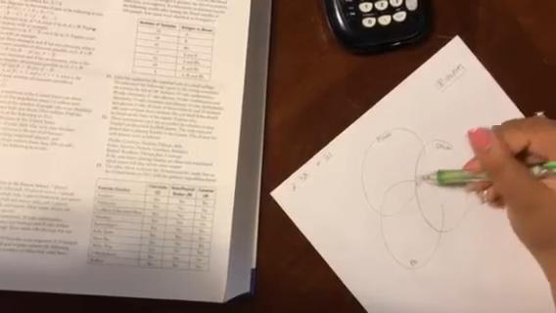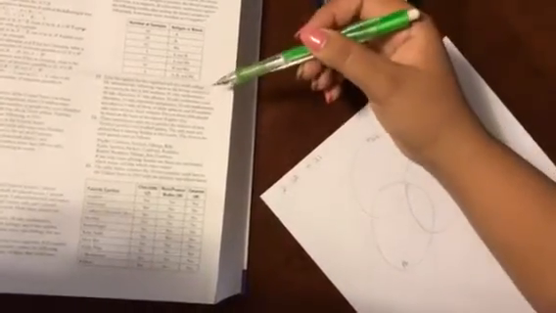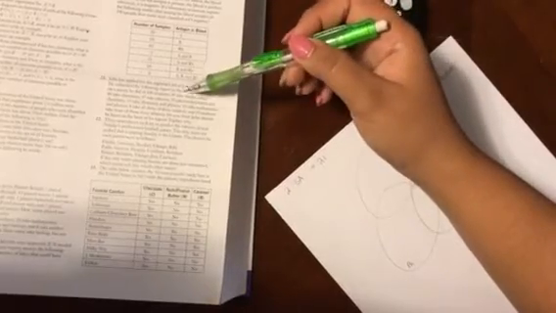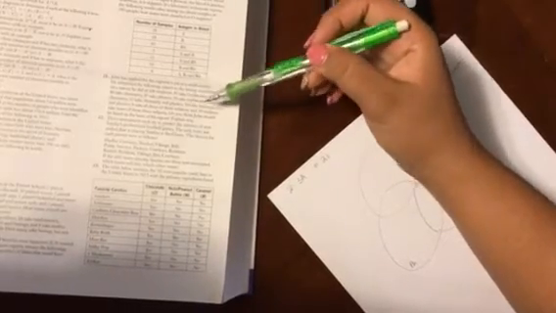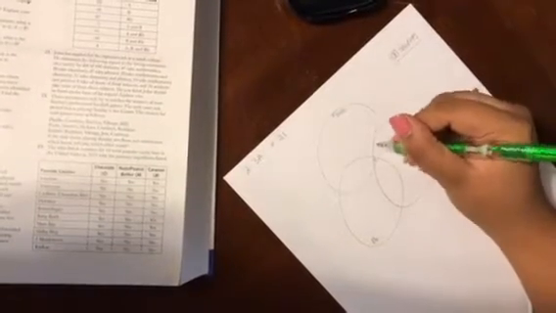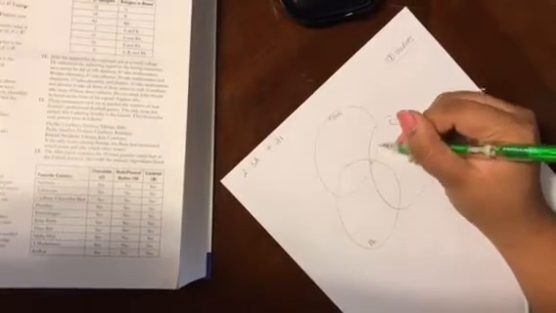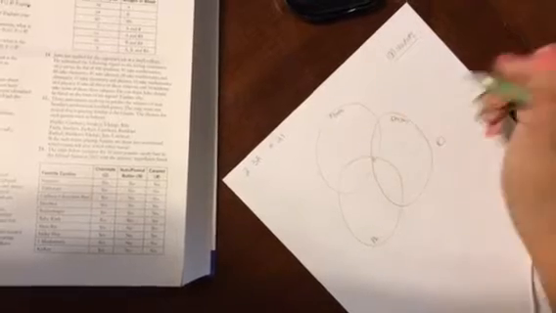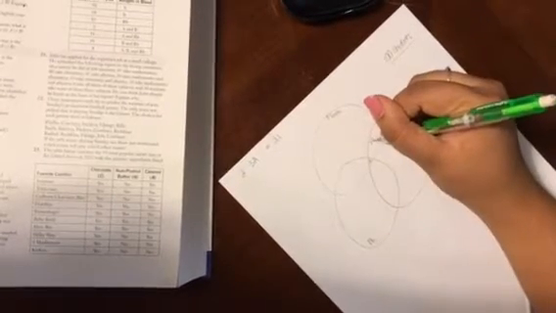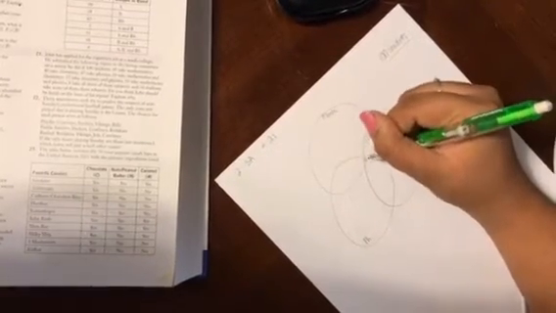So I'm going to figure out these ones too because there's also some overlap there. So let's do math and chemistry. 20 take math and chemistry. But as you can see, math and chemistry overlap in this overall thing. So 8 of that is already accounted for. So that leaves 12 because I have 20 total, 8 already written down.